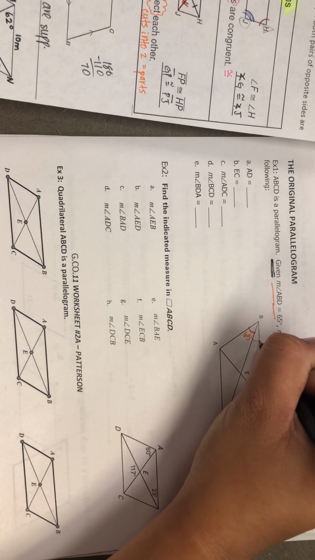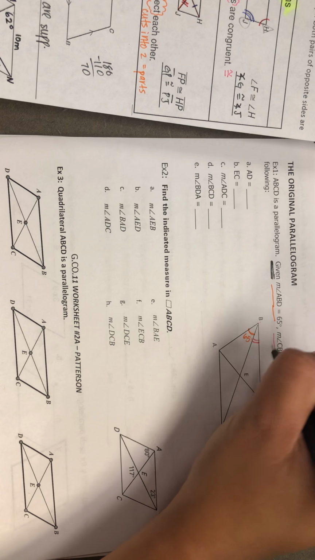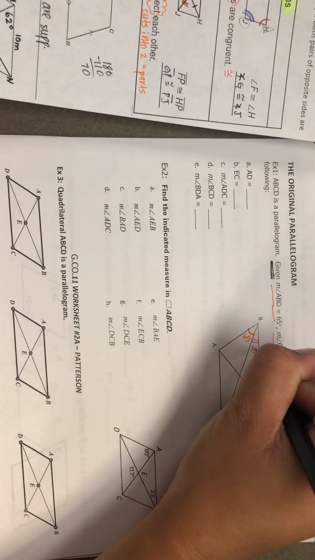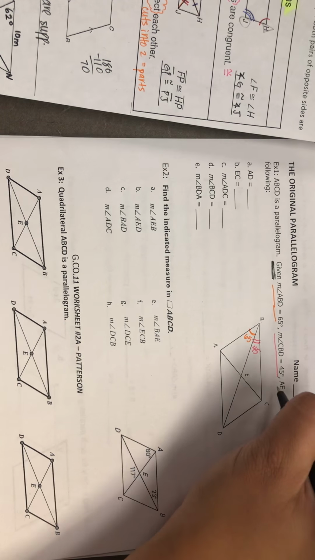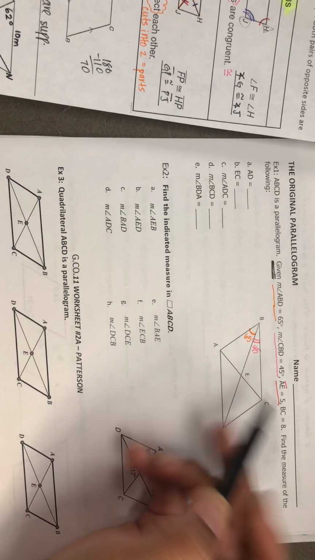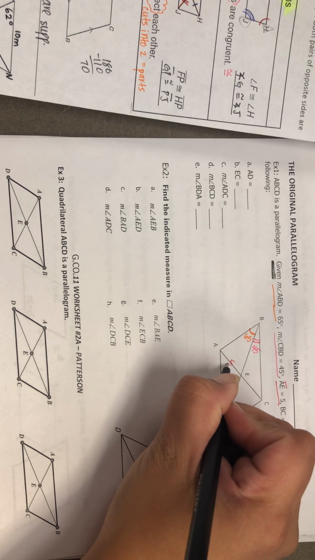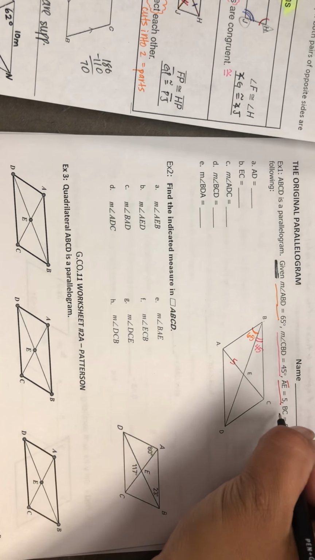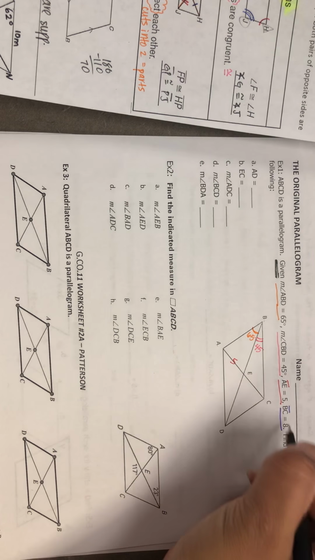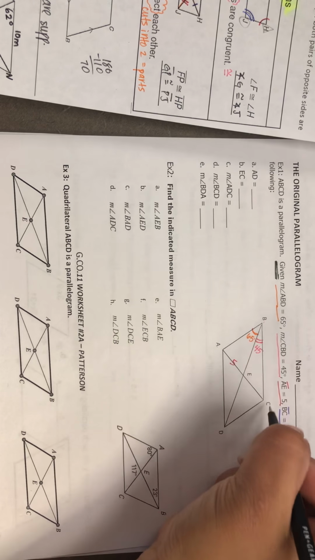CBD right here, and I'm going to do two lines because it's a different measure, 45 degrees. Okay, now we're going to talk about the sides. AE, that's a line segment. AE is 5. I'm going to write it right on the line, 5. And we also have BC, that's also a segment. BC is 8.